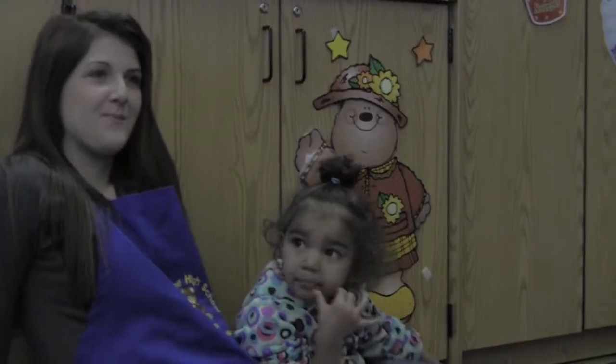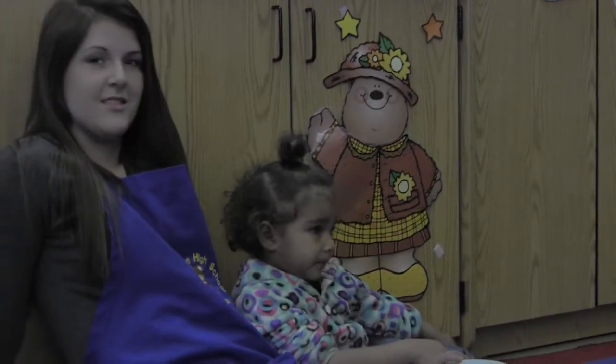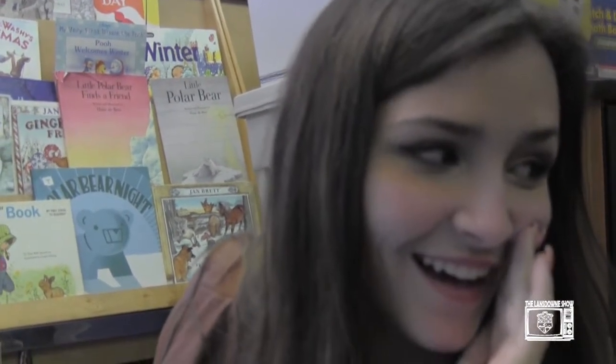Child Development 1. They are reading a book about small to big bears because they need to know the size differences.